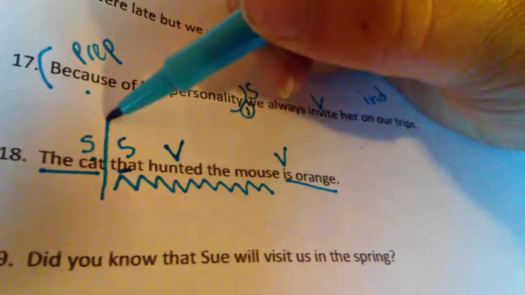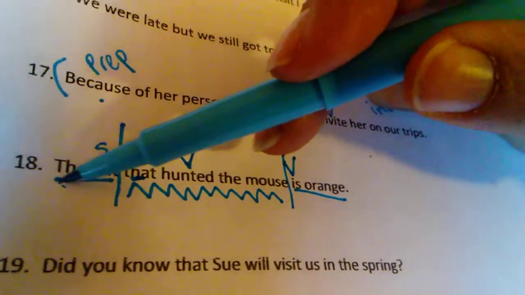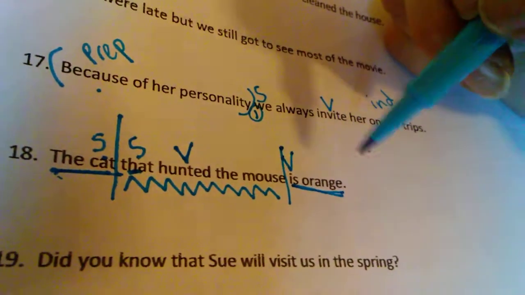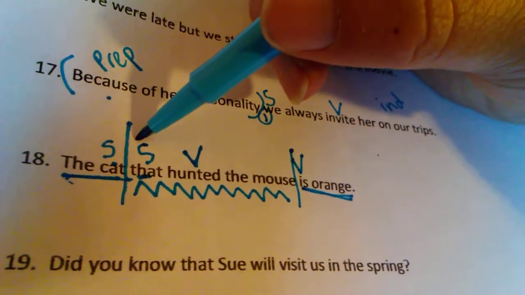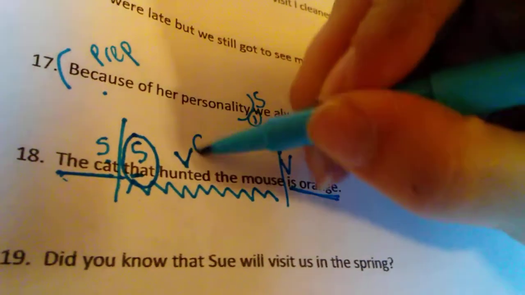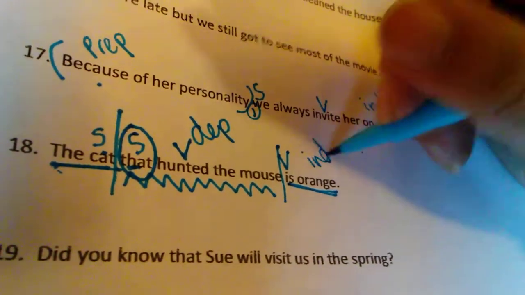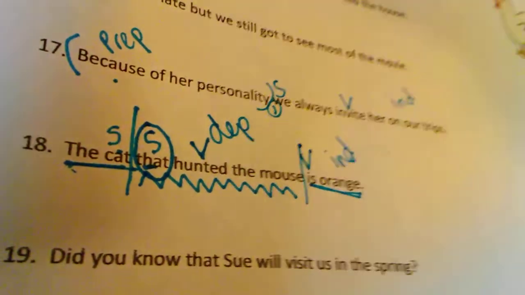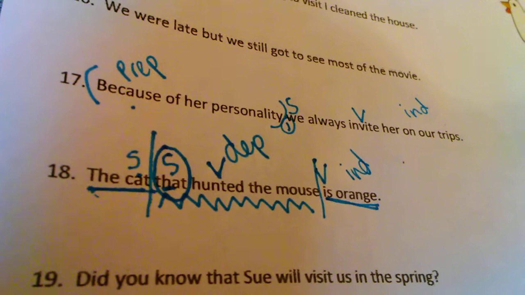So I like to draw a line here and here, and that way I have this sentence and I have this sentence. Okay, not only is that the subject, but it's also a subordinating conjunction. So it makes this middle clause dependent, and it makes this clause independent. So we have two clauses, and we do not need a comma in that sentence.